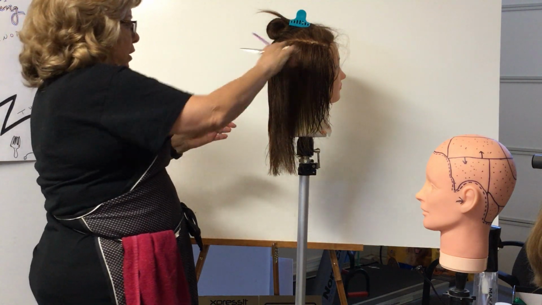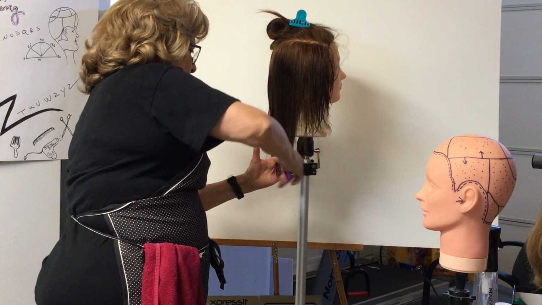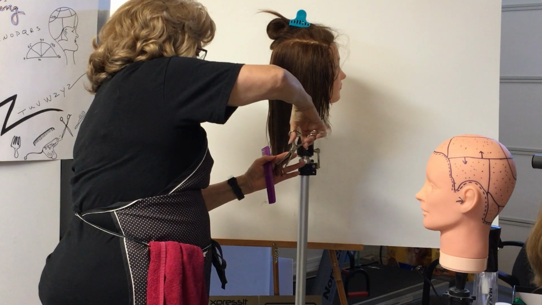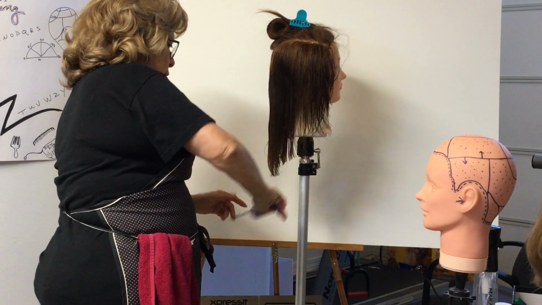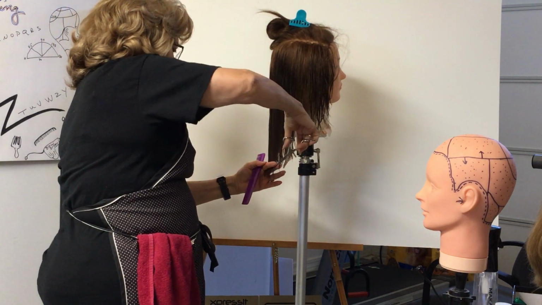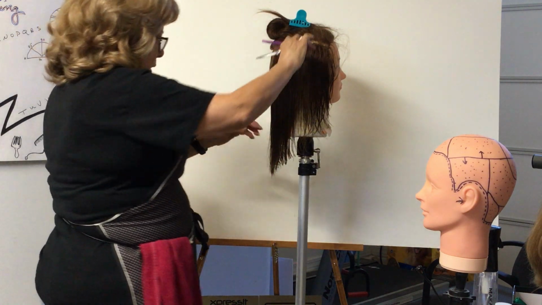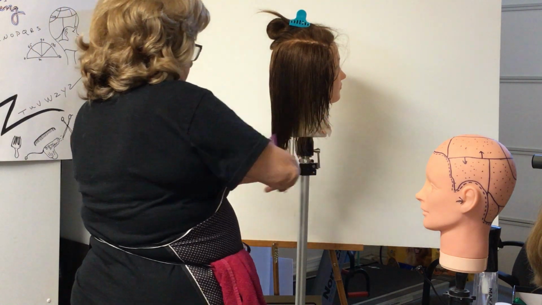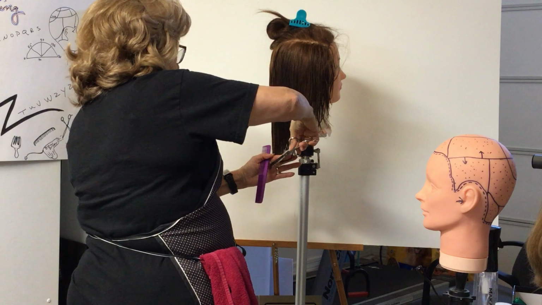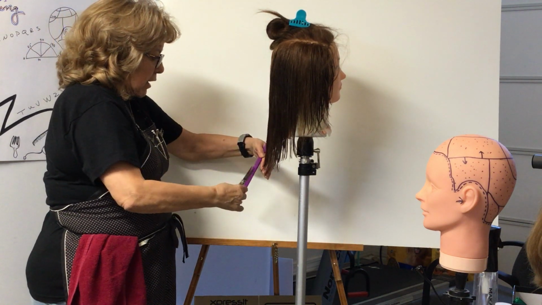Okay, our next haircuts, these have all been zero going down. The next haircuts coming up are going to be going straight up. And one, again, 135 degree. Now you see when I left some length here, so excuse my back, you guys. Trying to get this in for you. This is just review, again.